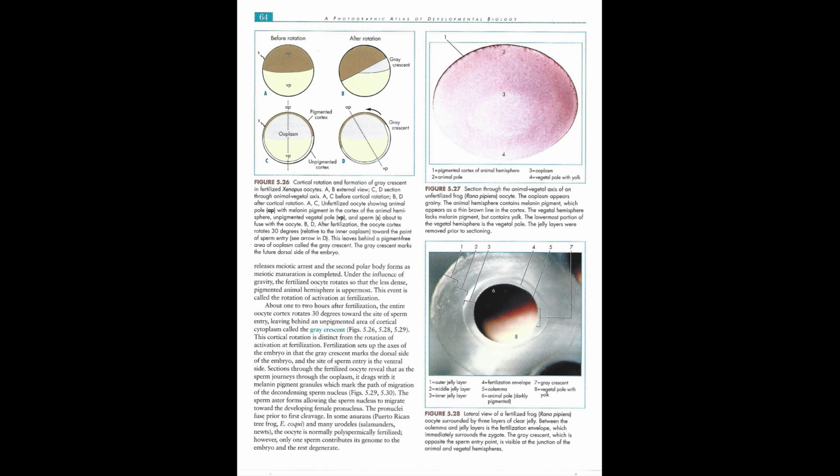Sections through the fertilized oocyte reveal that as the sperm journeys through the ooplasm, it drags with it melanin pigment granules which mark the path of migration of the decondensing sperm nucleus, Figs 5.29, 5.30. The sperm aster forms allowing the sperm nucleus to migrate toward the developing female pronucleus. The pronuclei fuse, prior to first cleavage.